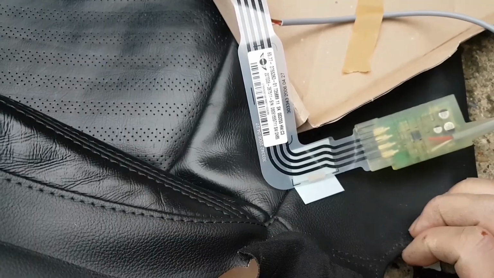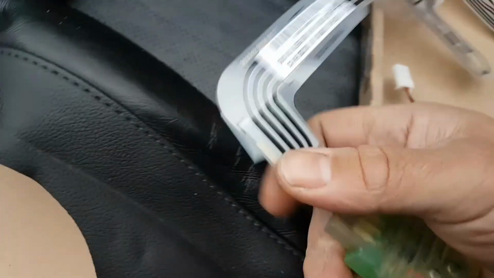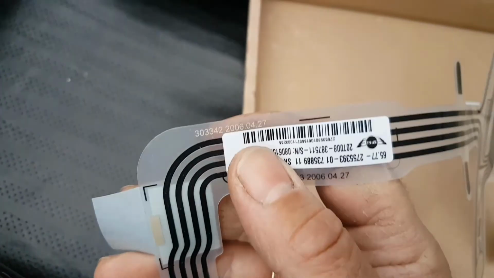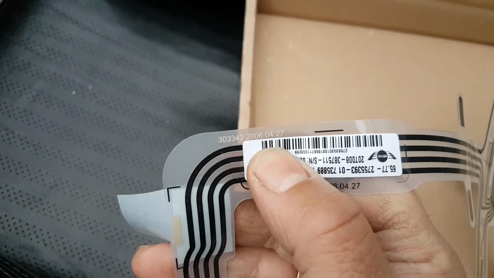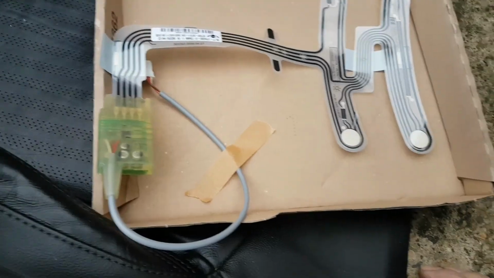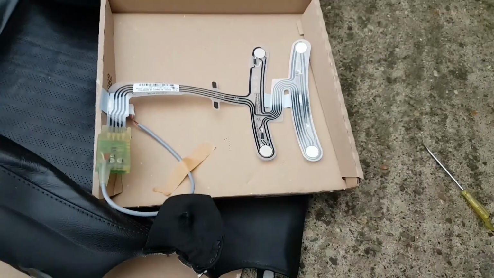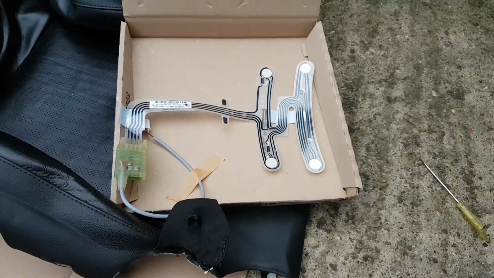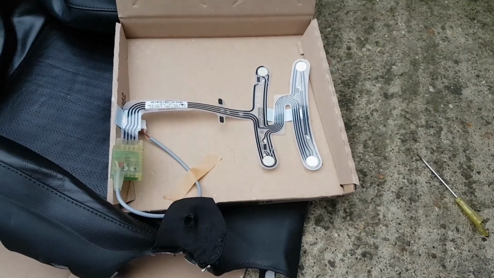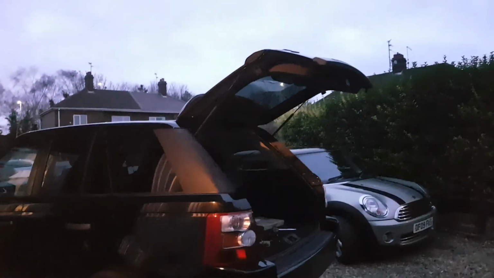What's the manufacturing date of these? It's old stock, manufacturing number 2006. So it's actually the same as the one that was there. Anyway, I'm going to put it back into the seat and see what happens. Okay, and it's getting extremely dark, as you can probably see.